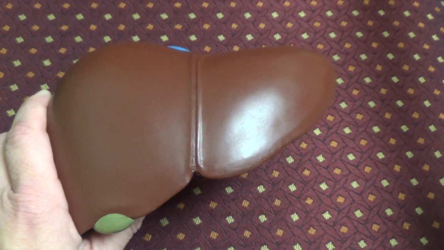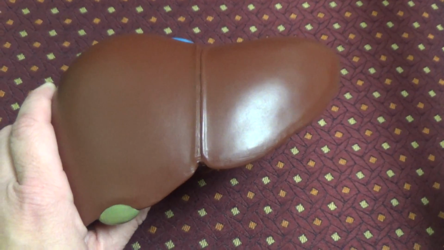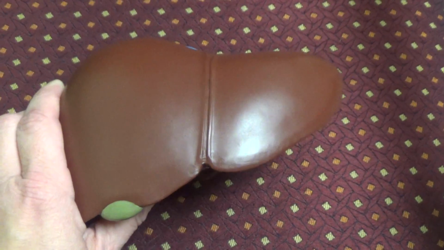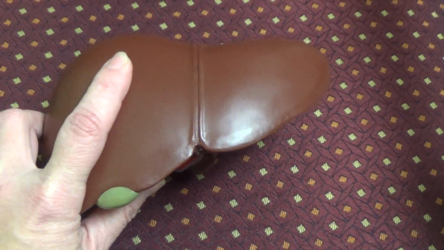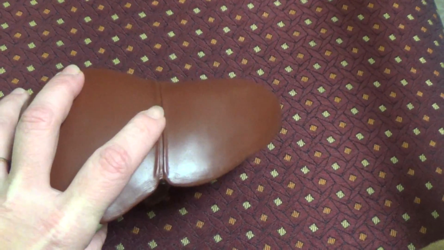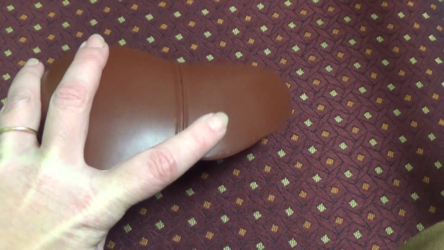This is the liver, and we have 4 lobes to the liver. Now this is the anterior view, and in anatomical position, this is the right side where my finger is. Across from this ridge of connective tissue we have here, we have the left lobe.